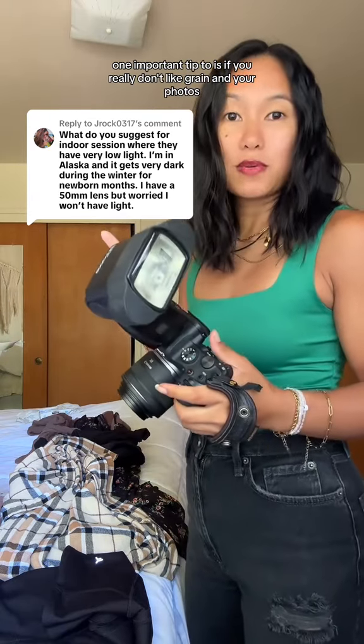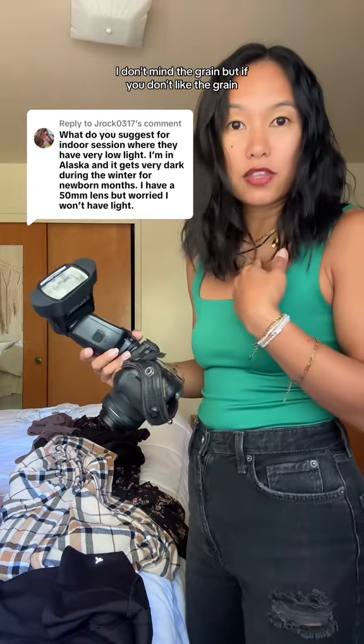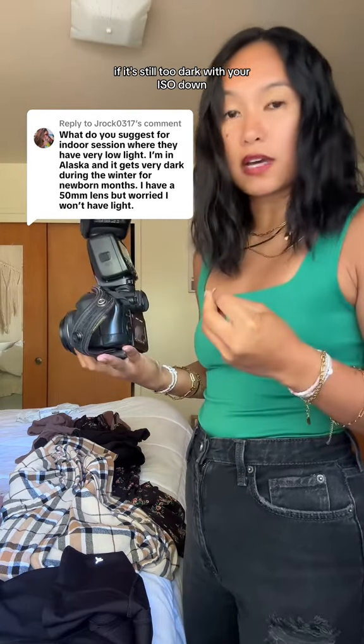One important tip too is if you really don't like grain in your photos, I don't mind the grain, but if you don't like the grain, then you're going to make sure to keep your ISO low at 100 or as low as you can, and increase your flash power. So depending on your settings on your camera and taking that test shot, if it's still too dark with your ISO down and you still have enough flash power, increase your flash power, but then again, keeping that ISO down to decrease the amount of grain on your photos.